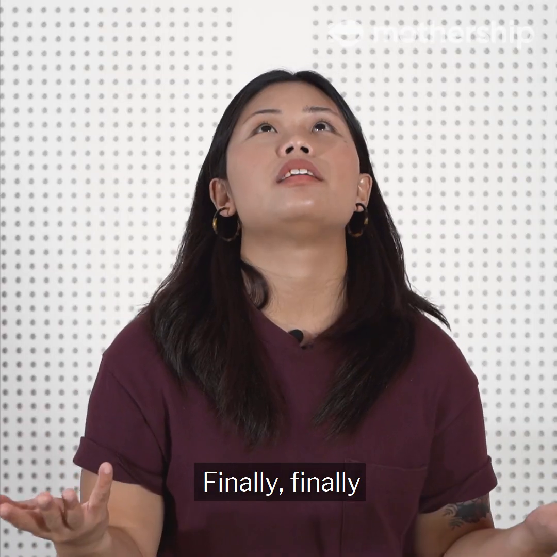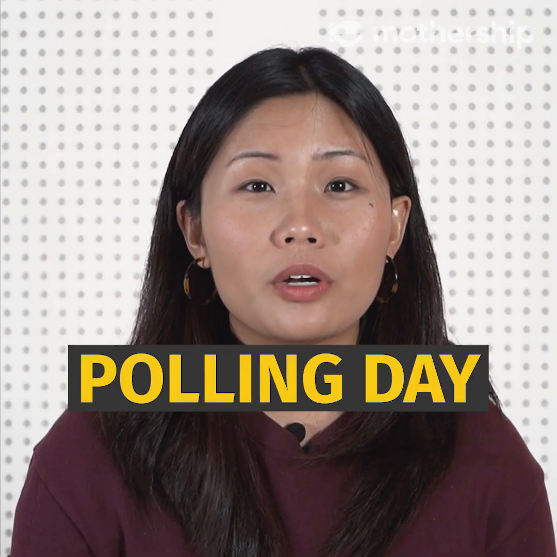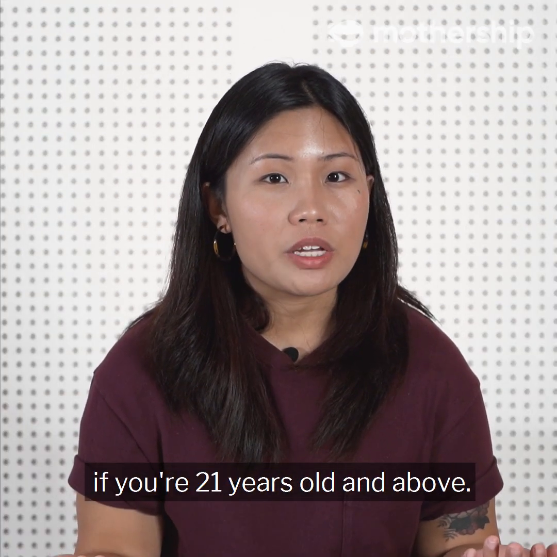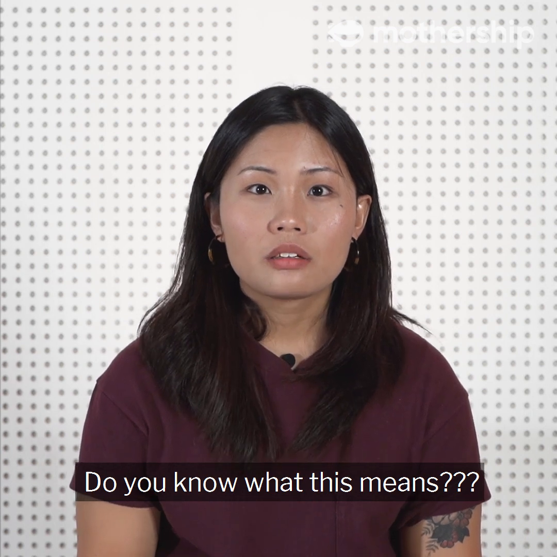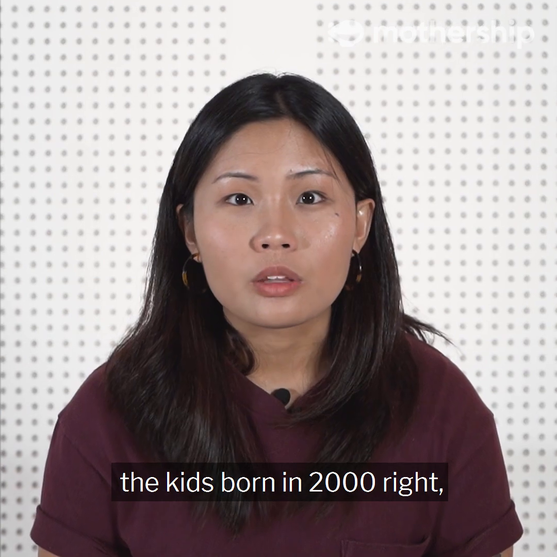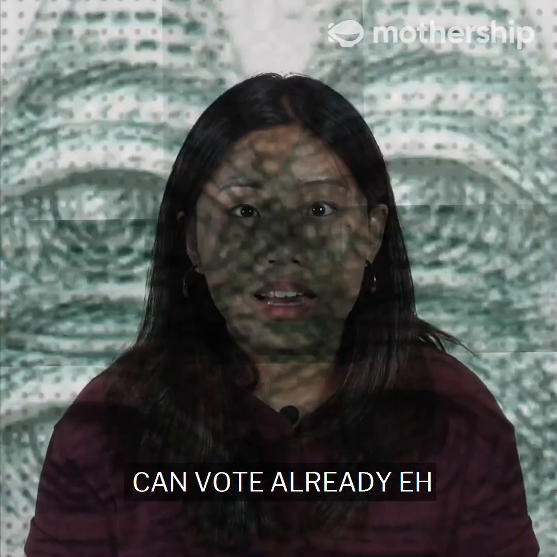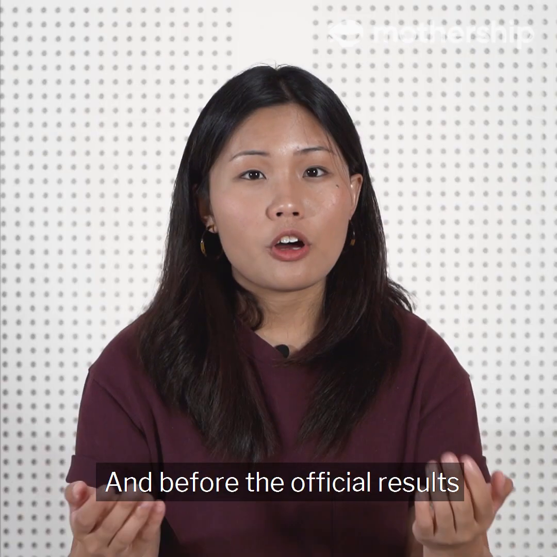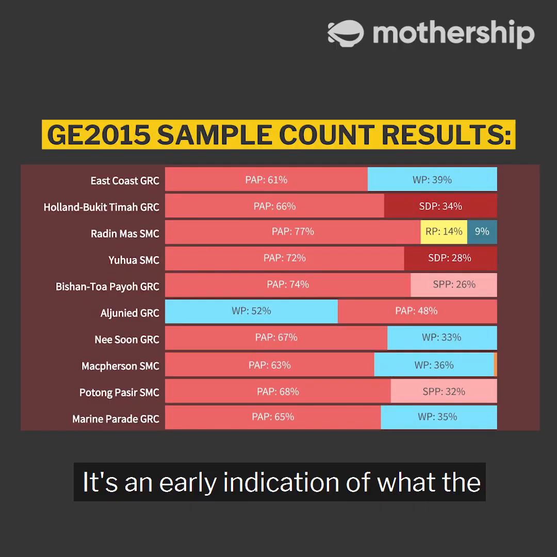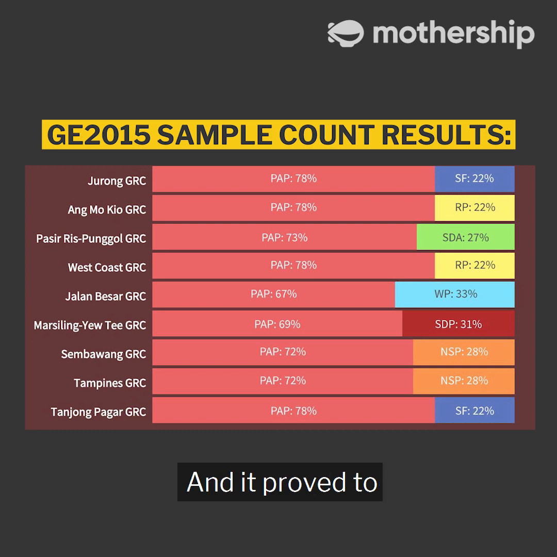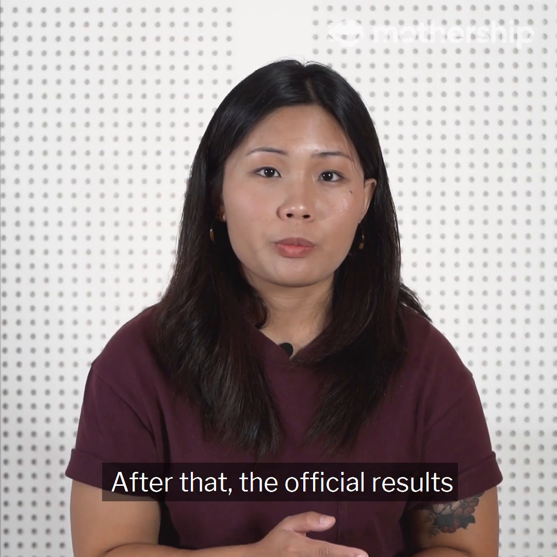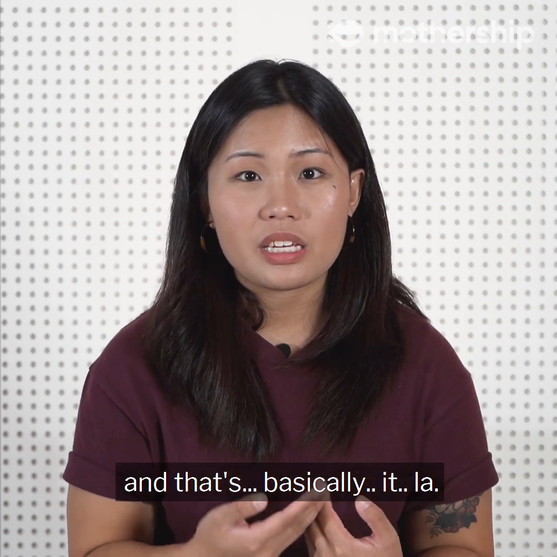And finally, the day you've been waiting for, polling day, which is a holiday by the way. Because voting is compulsory if you're 21 years old and above. Do you know what this means? Oh my god. This means that if elections happen in 2021, the kids born in 2000 can vote already. And before the official results are released, a sample count will be announced first. It's an early indication of what the official results will look like, and it proved to be surprisingly accurate in GE 2015. And after that, the official results will be announced, and that's basically it lah.